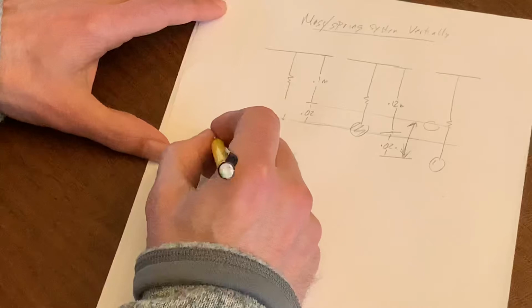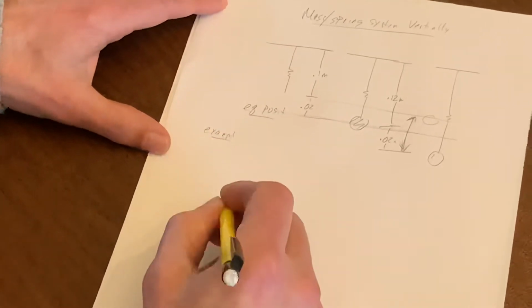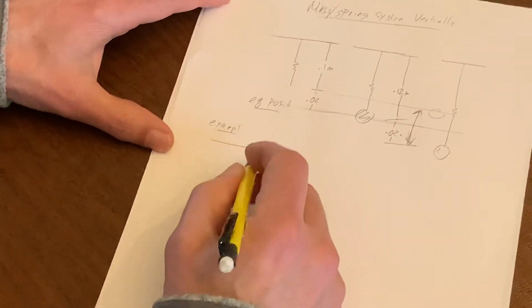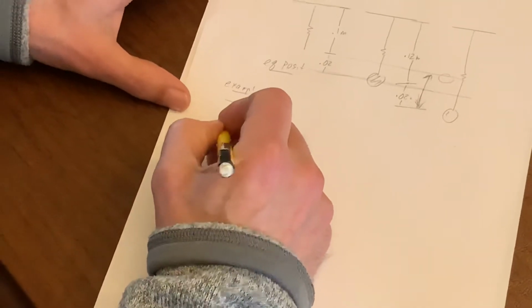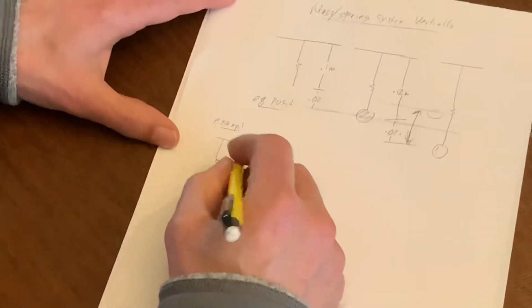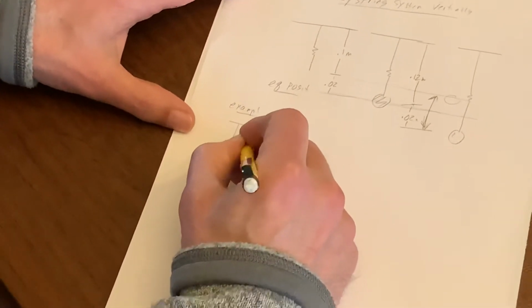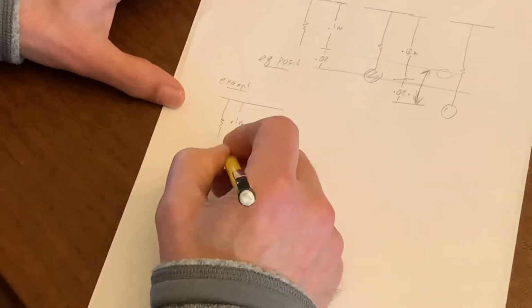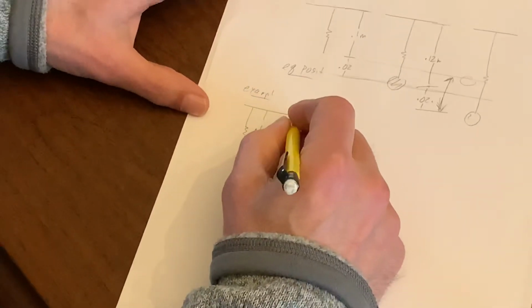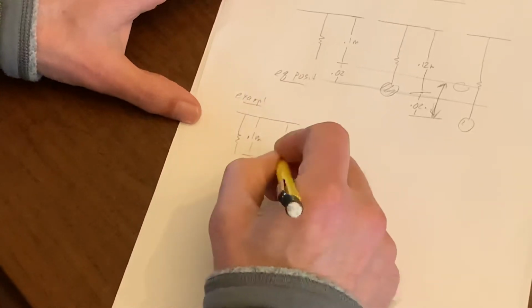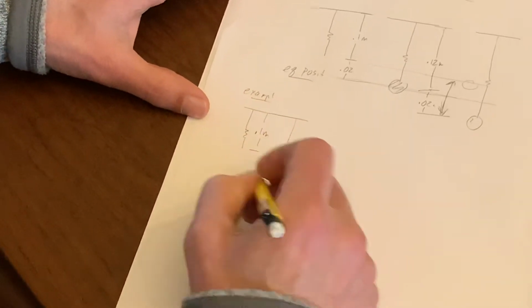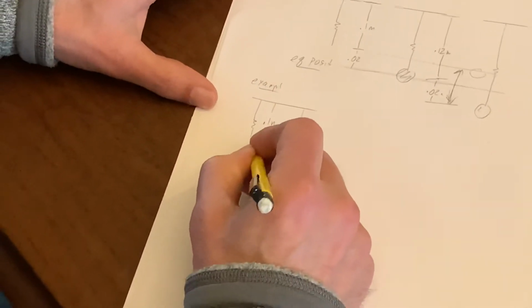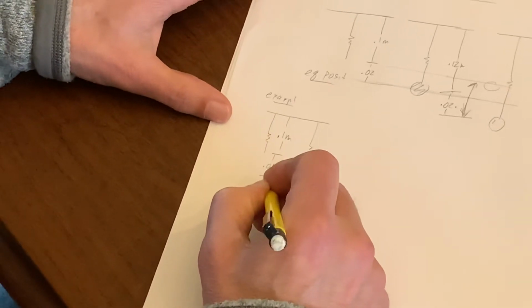So let's do an example. Here's an example, and I'll take you through just about everything on this one example. Suppose I have a spring, and let's keep it at that 0.1 meter with nothing on it. Let's put a mass on it. There it is. It'll move it to 0.04 meters.